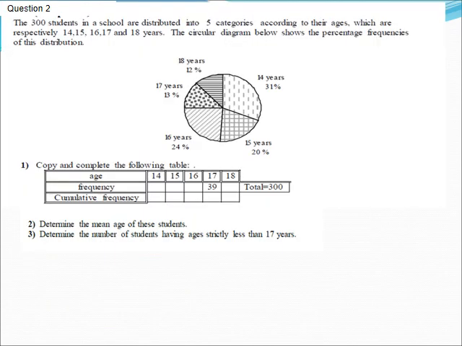Question 2. The 300 students in a school are distributed into 5 categories according to their age, which are respectively 14, 15, 16, 17, and 18 years. The circular diagram below shows the percentage frequencies of this distribution. Copy and complete the following table. Age 14, its relative percentage is 31%, 15, 20%, 16, 24%, 17, 13%, and 18, 12%.